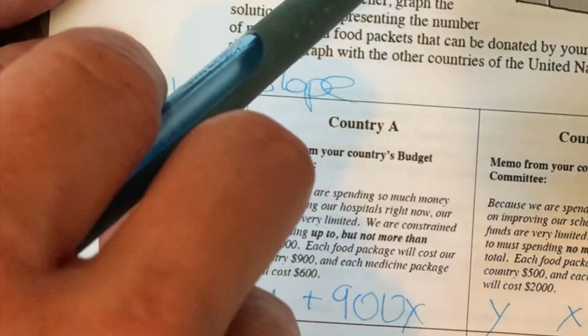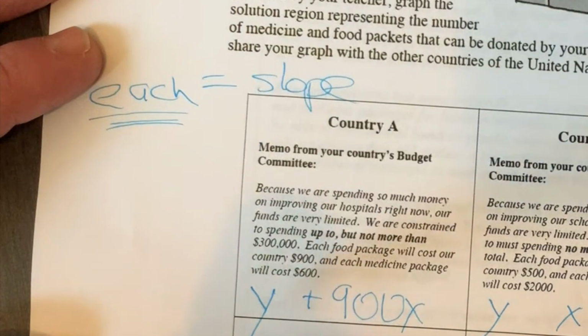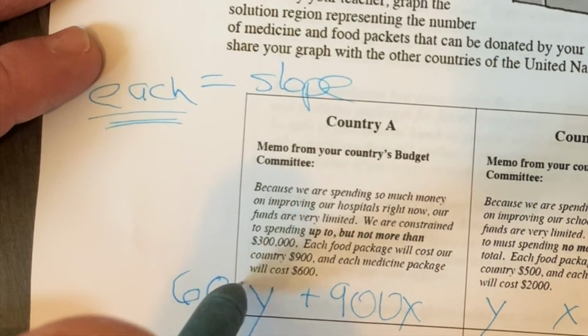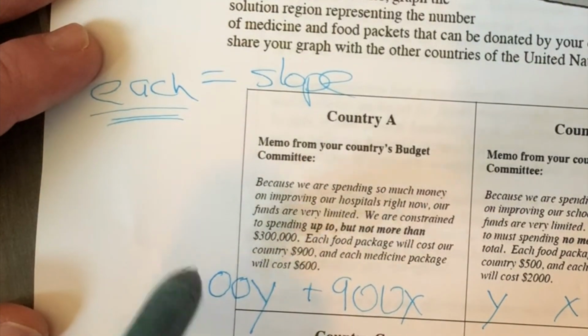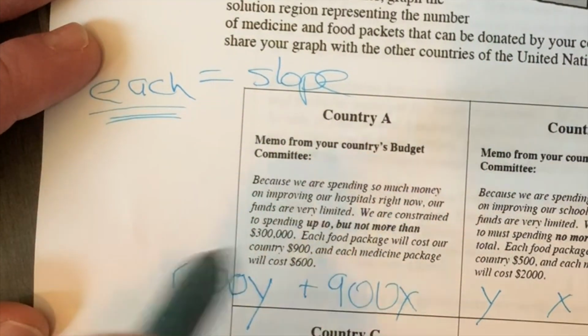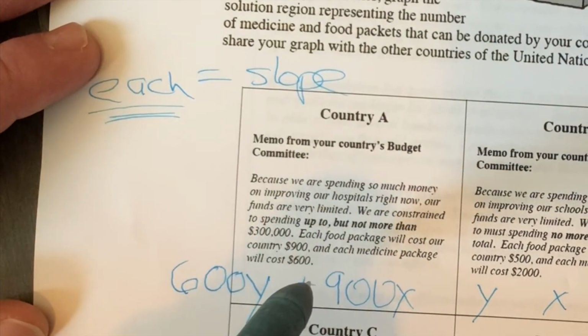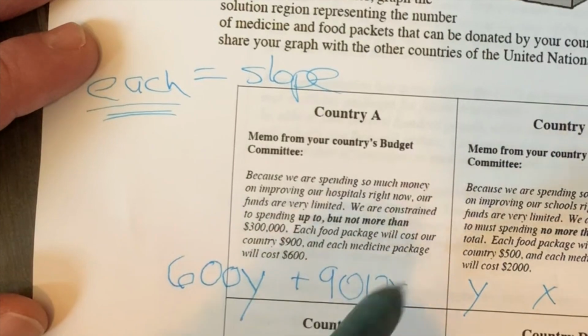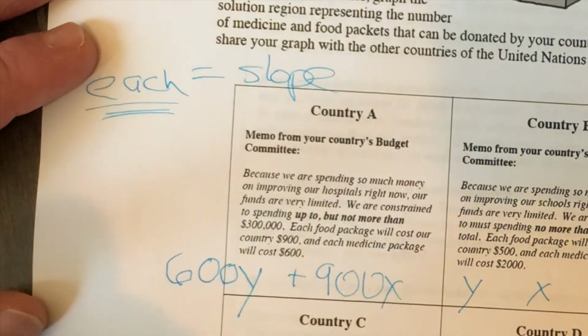Every single time Y goes up by 1, Y is the number of medicine packages. Every single time medicine packages goes up by 1, you got to pay $600 more. So 900X plus 600Y would represent the total amount that this country A would spend, given how many food and medicine packages they need to create.